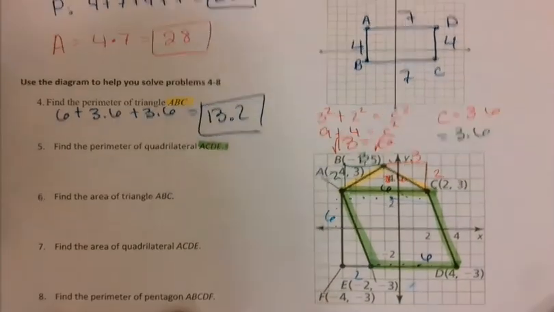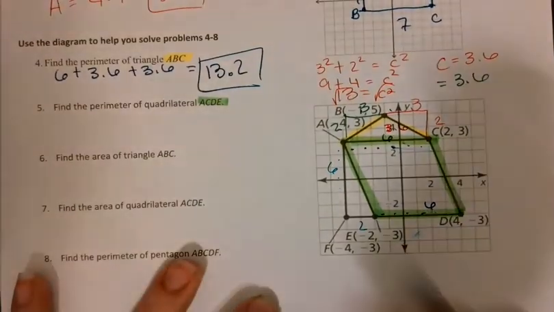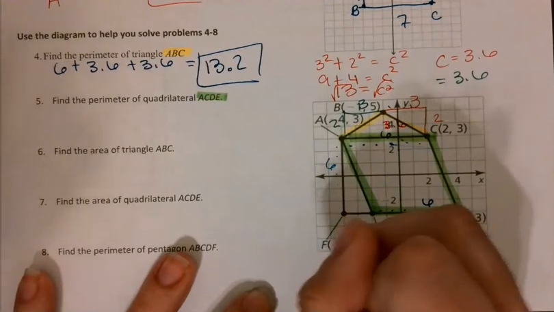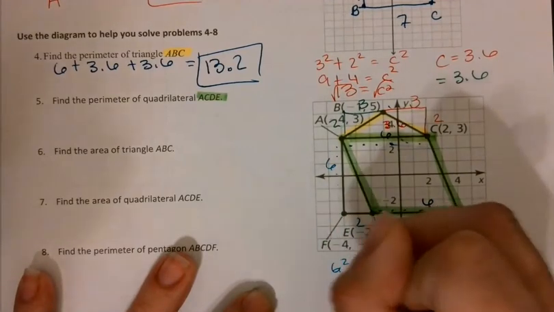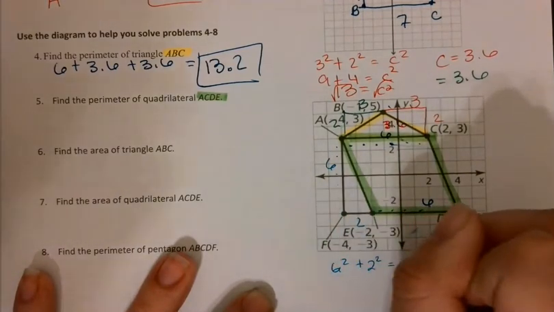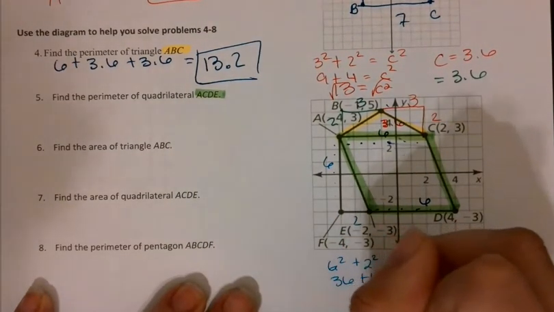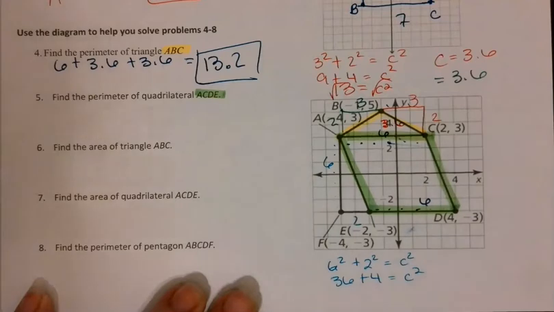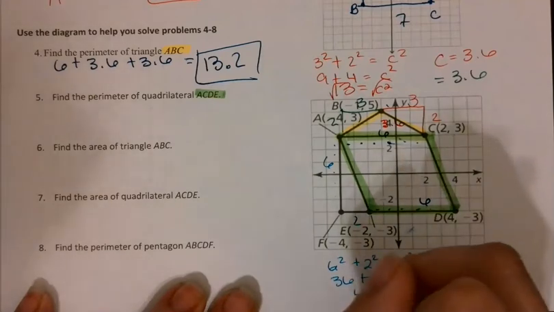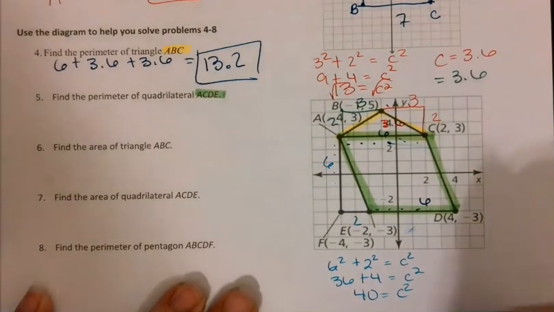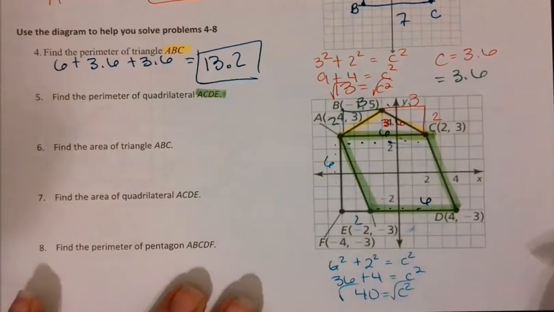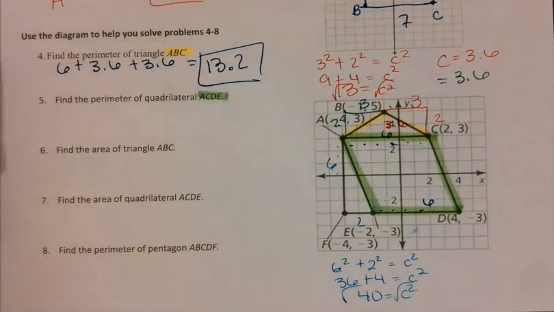So I'm going to plug in over here. I'm going to have 6 squared plus 2 squared equals c squared. 6 squared is 36. 2 squared is 4. 36 plus 4 is 40. I take the square root of both sides, and I do my calculator.